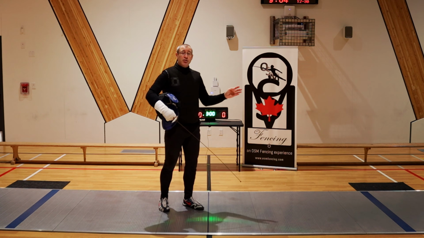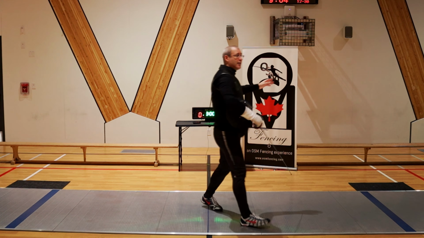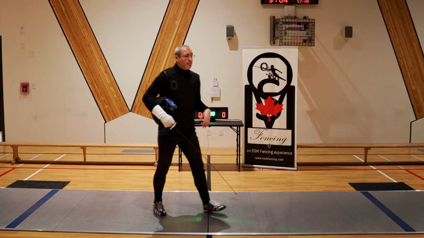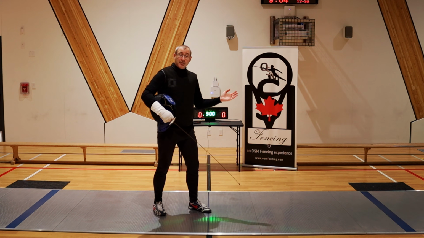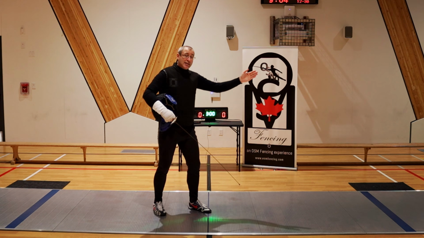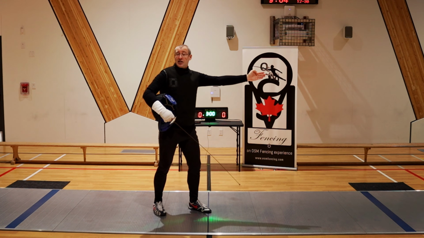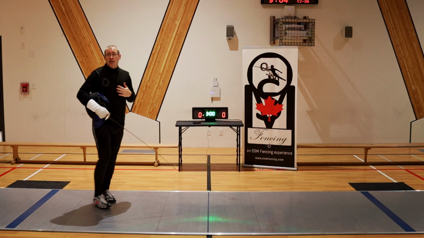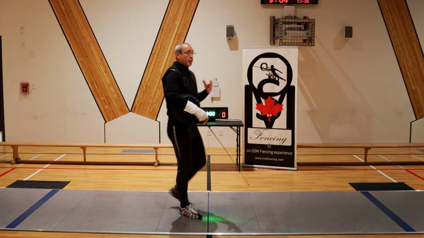So on their second step, you can just throw out your arm, hit, and displace, or when you know their attack is coming on that 3rd step, you can extend in that right distance and your timing is prepared to pull your target away. So read the situation.